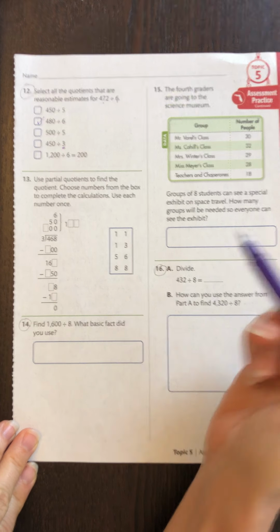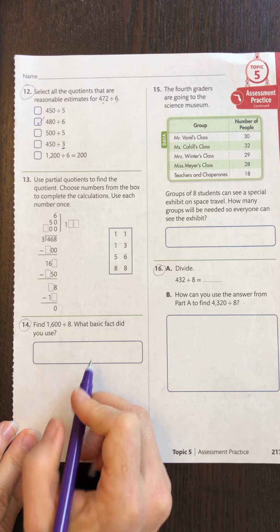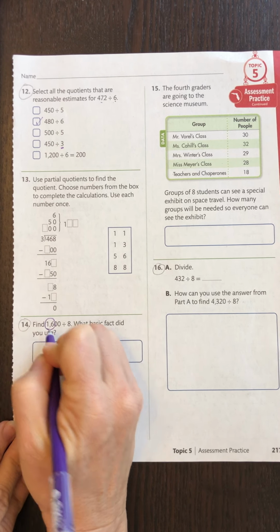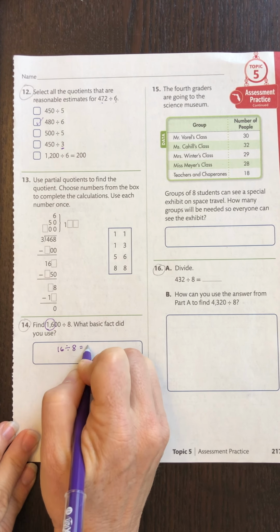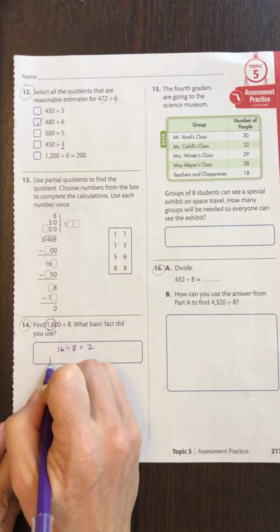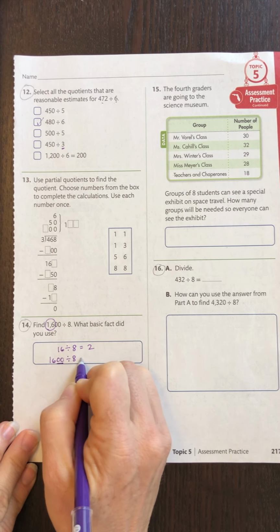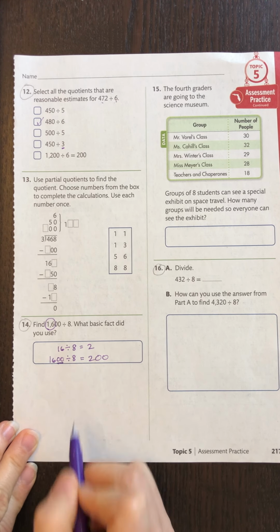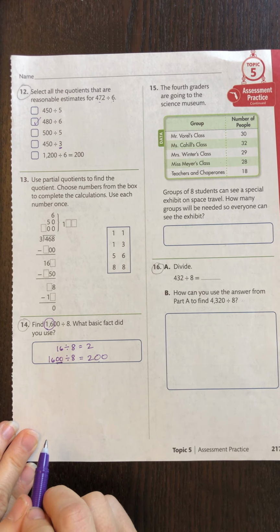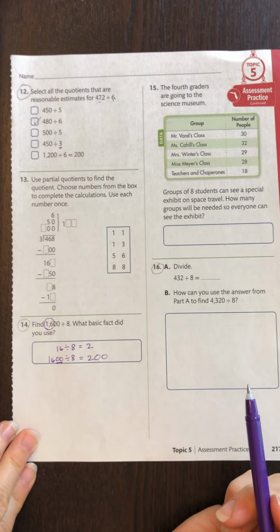All right, number 14, 1,600 divided by 8. What basic fact did you use? Right away, I see 16 is divisible by 8. So 1,600 divided by 8, I'm going to have 2 zeros. It still goes 2 times into the 16, and then we still have the 2 zeros. Okay, then we're going to just skip over to 16.